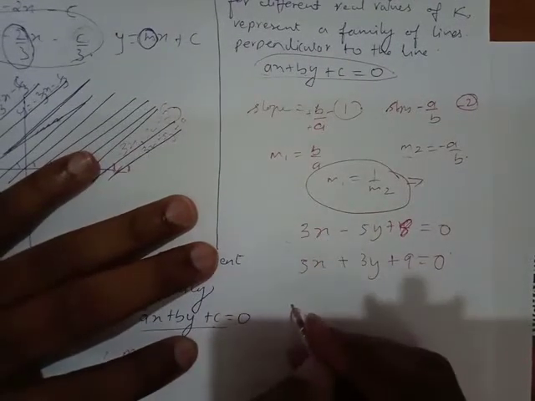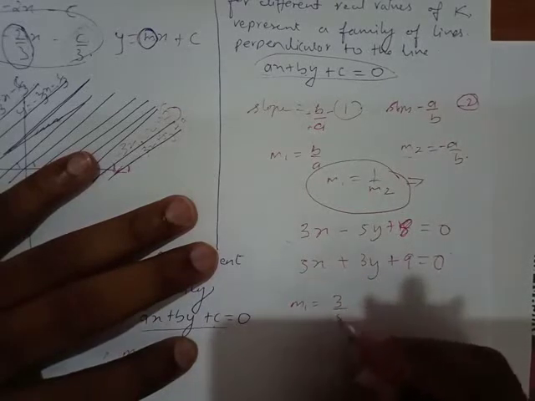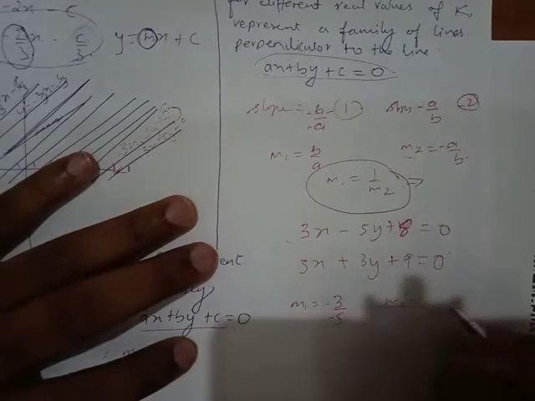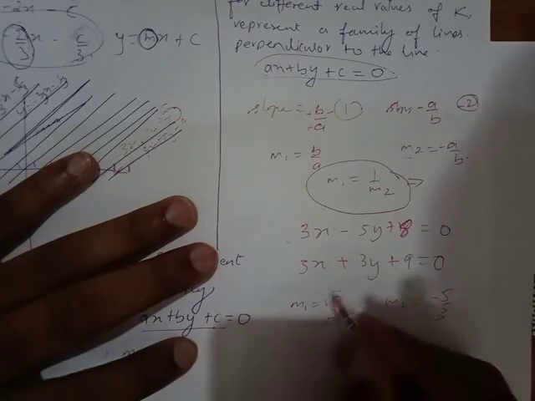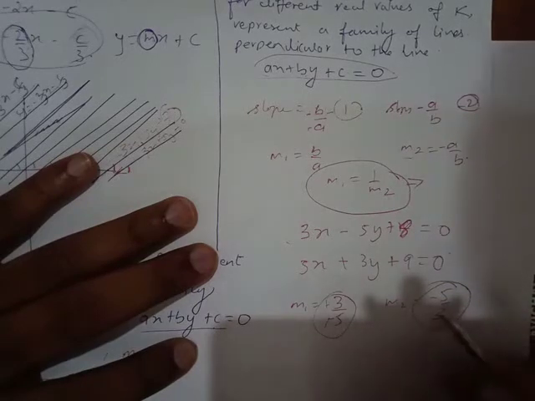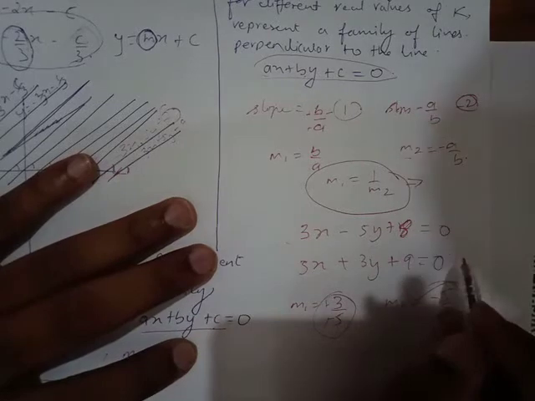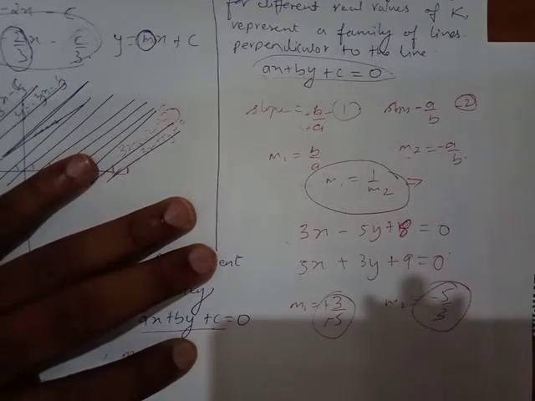The slope m1 is going to be 3/5, -3/-5; the minus is there, but it's with the 5. m2 will be -5/3. So when you cancel them out, 3/5 and -5/3, this is the reciprocal of this. And this happens when two lines are perpendicular to each other. Okay, I hope you guys are getting it.